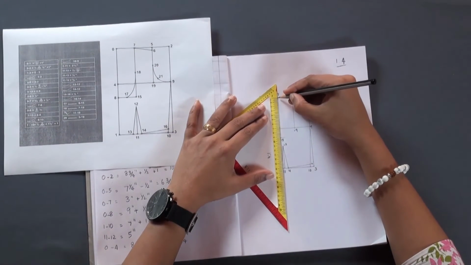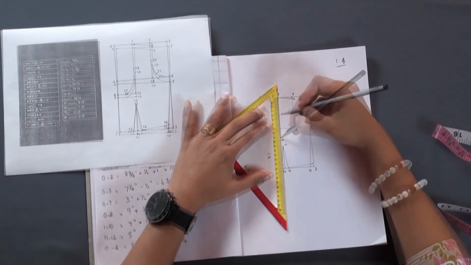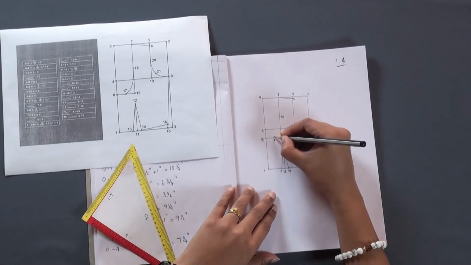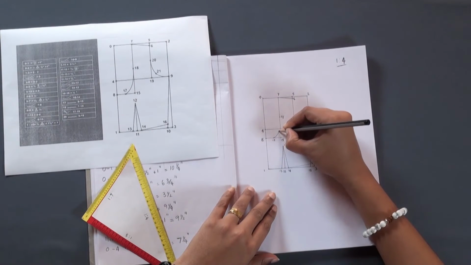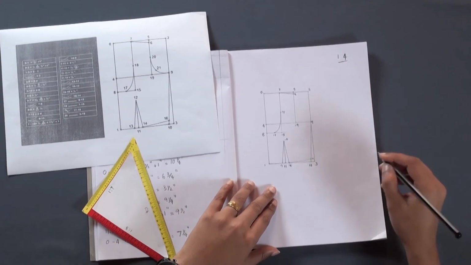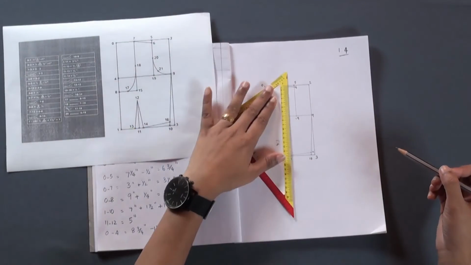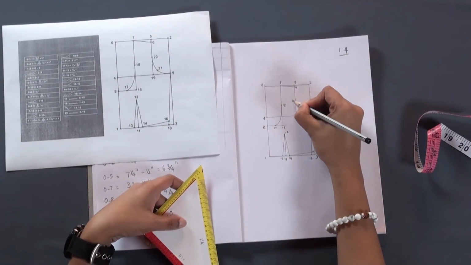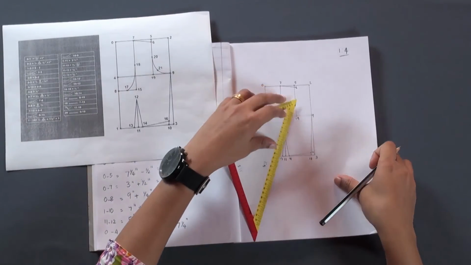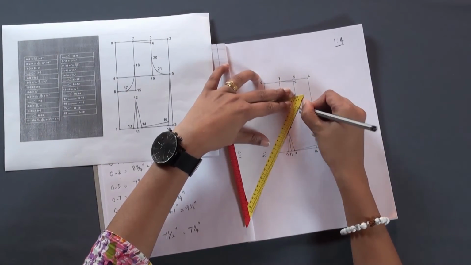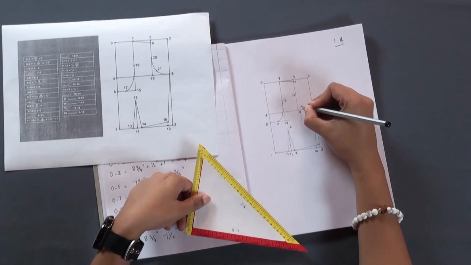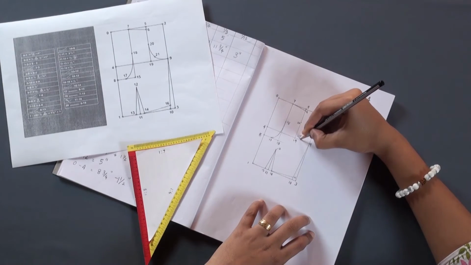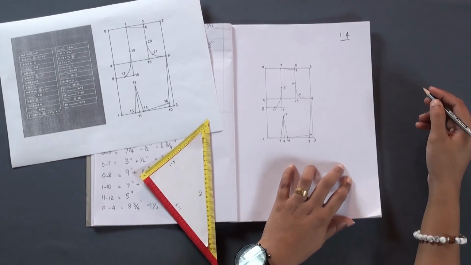Similarly, find the midpoint of line 7, 15. This will be point 18. Join points 17 and 18 in a curve. This will be the back neck. Now find the midpoint of the line 5, 19. This will be point 20. Now from point 19, measure 1.5 inches outwards and make a mark. This will be point 21. Now join points 9, 21, 20 in a curve. This will be the back armhole.